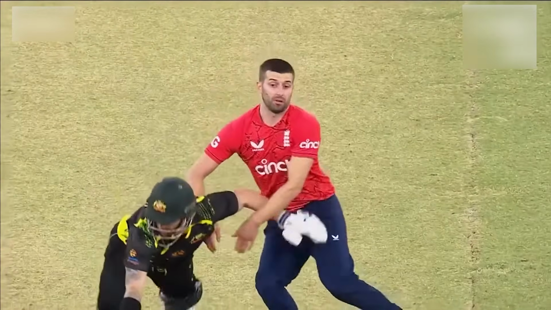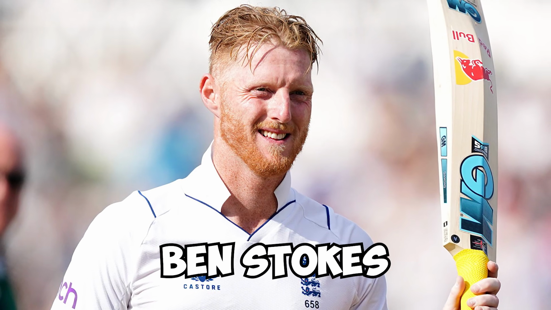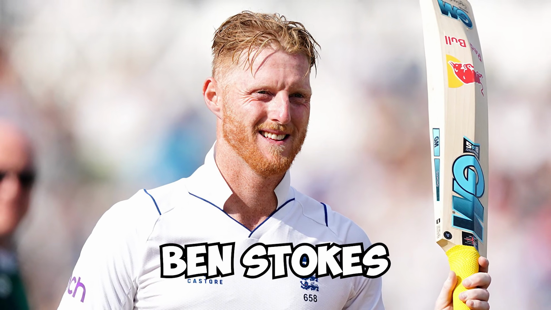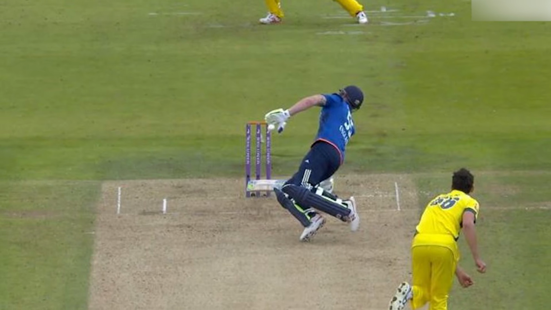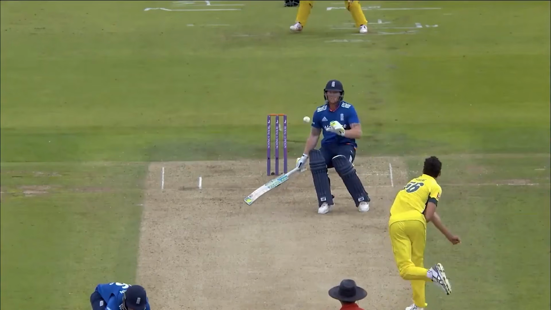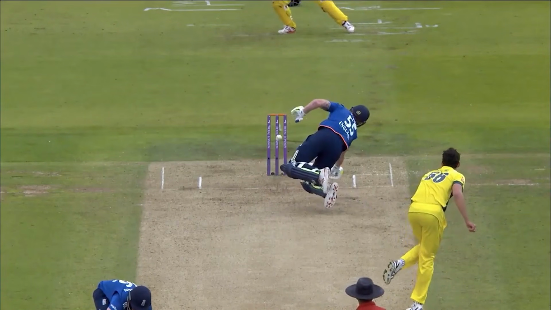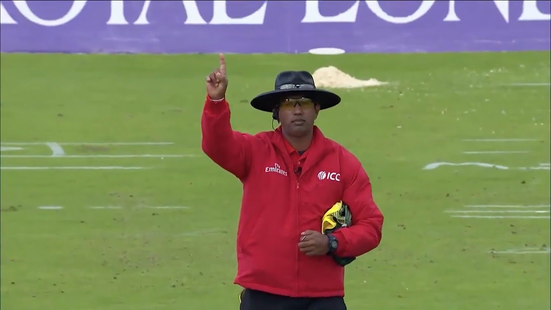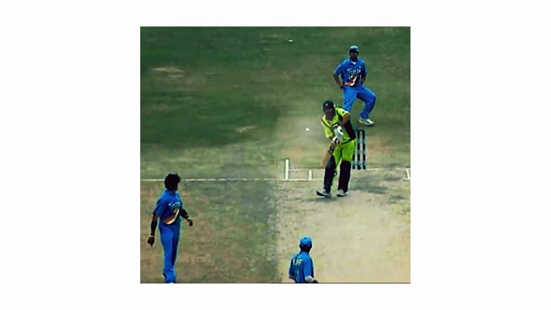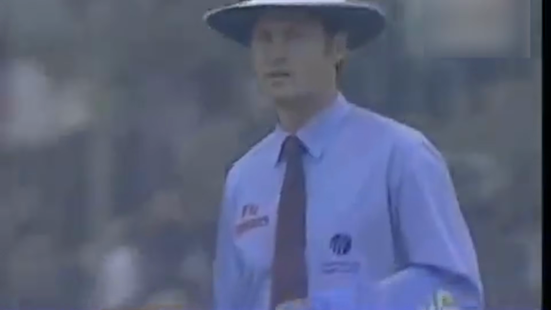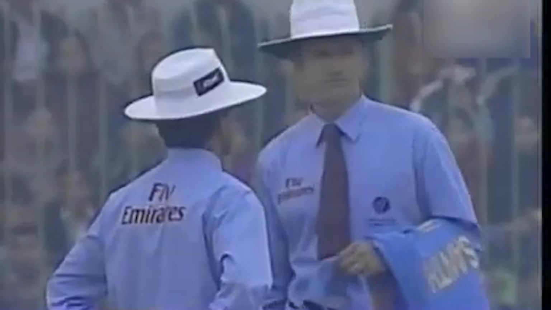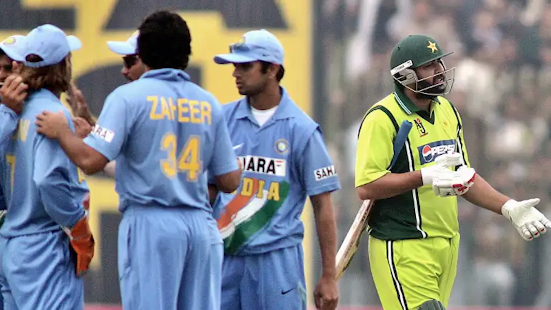In the commentary box, about the spirit of the game, Ben Stokes was famously given out for obstructing the field against Australia in 2015 when he stuck his hand out to block a throw from Mitchell Starc. He claimed he was just protecting himself, but the umpire decided he was trying to prevent a run out. Another famous case was Inzamam-ul-Haq against India in 2006, where he used his bat to block a throw while he was out of his crease. It's a dismissal that requires the umpire to judge the batter's state of mind, which is never an easy task. Whether it's a deliberate block or an accidental collision, obstructing the field is a surefire way to spark a controversy that will last for days.